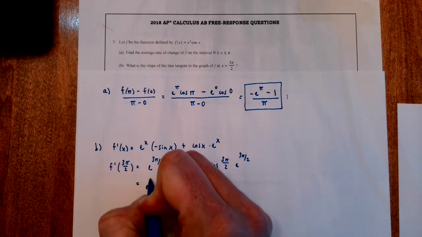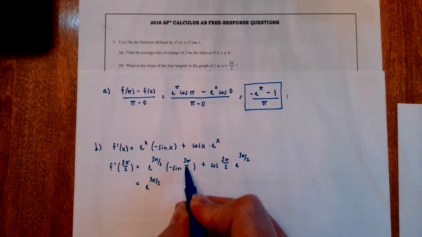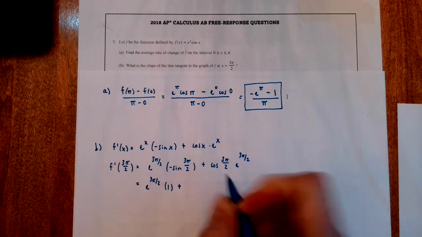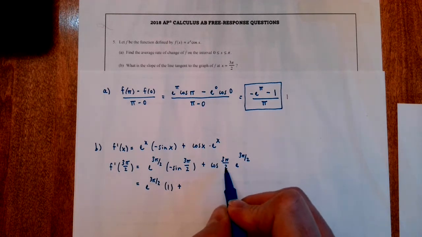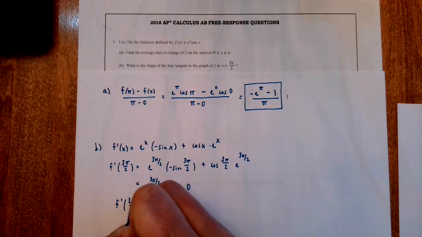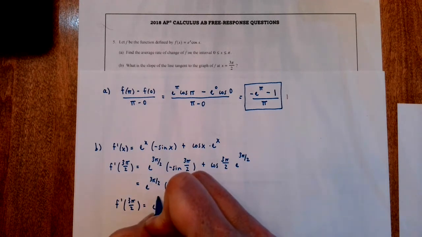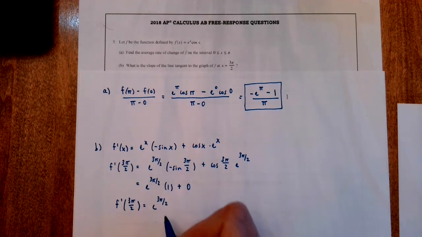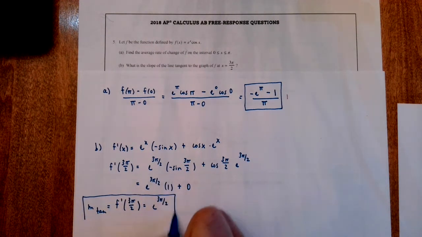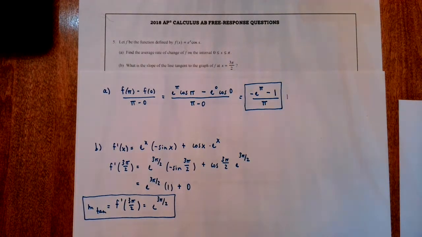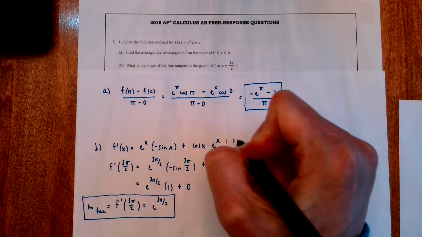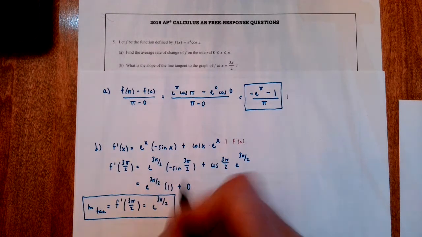So let's go ahead. We've got e to the 3 pi over 2. We said sine of 3 pi over 2 is -1, so a negative times a negative is just a +1. Plus, now cosine of 3 pi over 2 is just 0, so this whole term turns into 0. So we end up with f prime of 3 pi over 2 is just e to the 3 pi over 2, and that is the slope of the tangent. Scoring wise for this exam, they gave 1 point for figuring out f prime of x, and then 1 point for the answer.